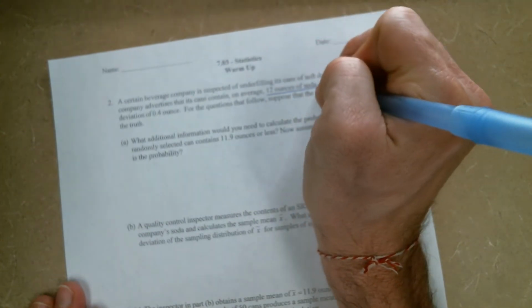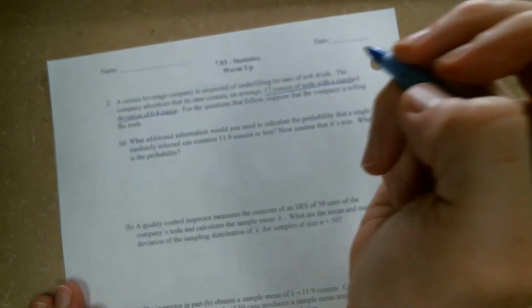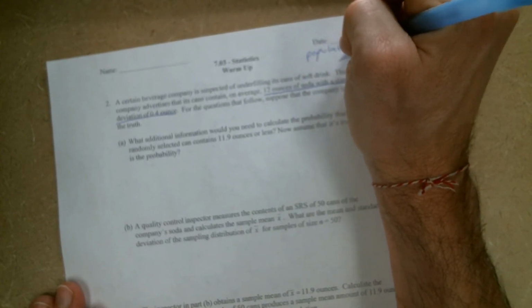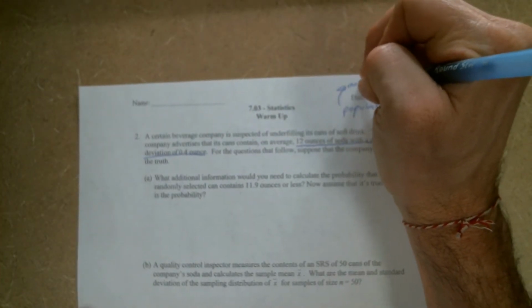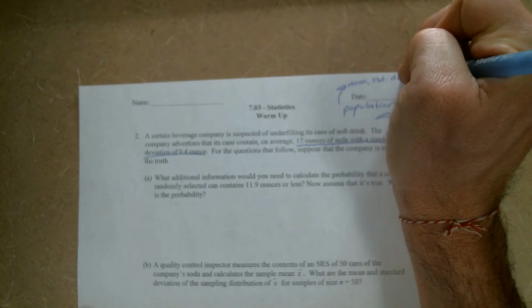All right, a certain beverage company is suspected of underfilling its cans of soft drink. The company advertises that its cans contain on average 12 ounces of soda with a standard deviation of 0.4 ounce. Let's probably say ounces. For the questions that follow, suppose that the company is telling the truth. All right, so 12 ounces of soda with a standard deviation of 0.4 ounces. These are your population parameters. All right, it's the population mean and it's the population standard deviation. So those right there are the population parameters, specifically the mean and the standard deviation.